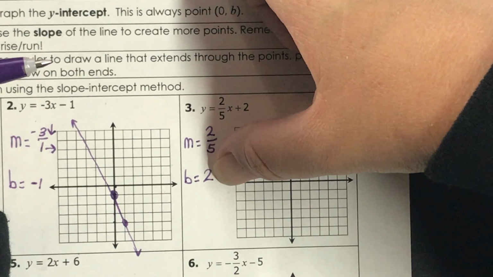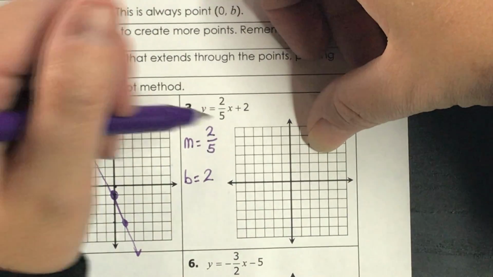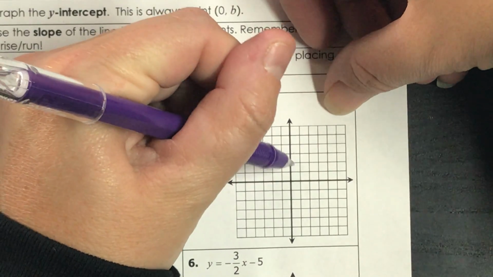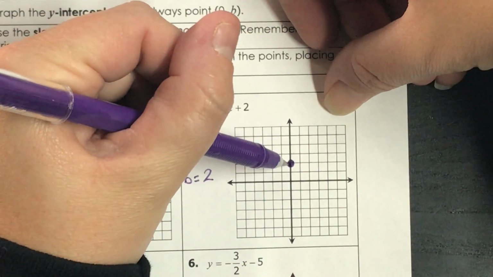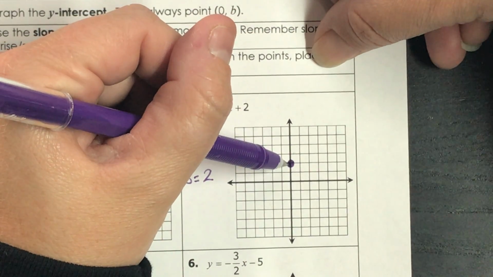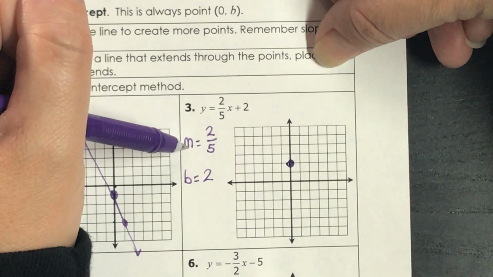So you start at the b. This is where you begin. So you go up to 2. On the y-axis, put a dot. That's where you begin. M is your slope.